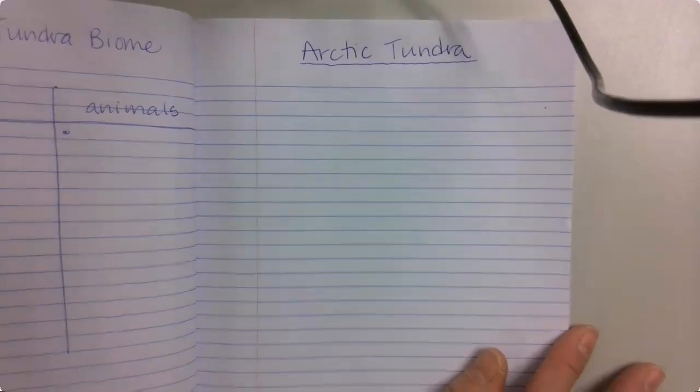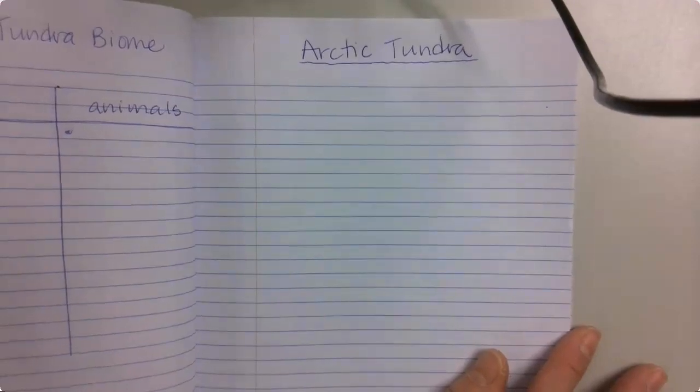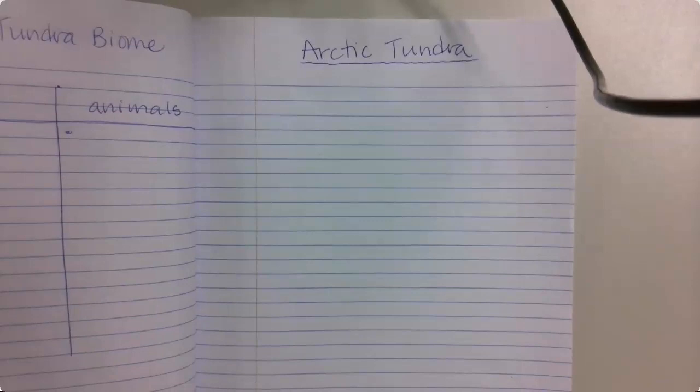If you need to look up pictures of anything, so if you saw that they have lichen is one of the plants they have, but you don't know what lichen is, go ahead and Google it. Look at some pictures of lichen. Or if you want to include a particular bird or animal that you don't know what it looks like, you can go ahead and Google and look at pictures of those.